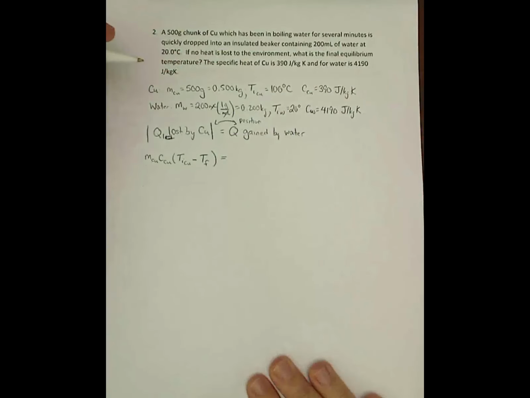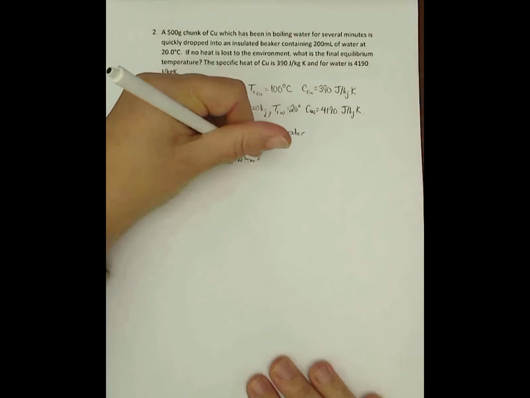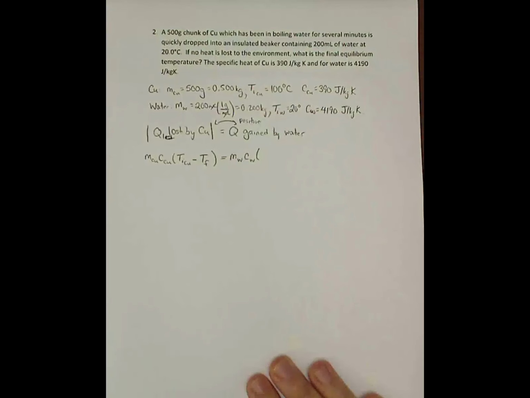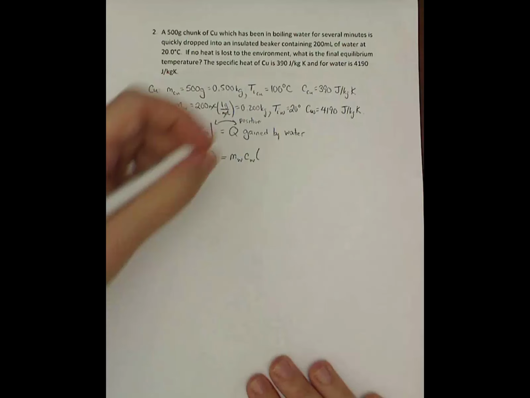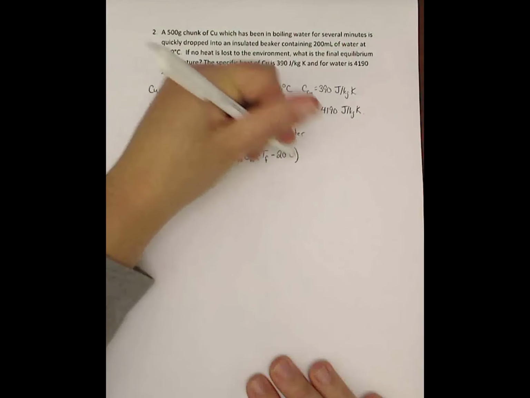On the other side, I've got the mass of water times the specific heat of water. And now I need to have positive temperature change again. I need to make both sides positive in order for them to be equal. And now the water gains in temperature. So T final is going to be bigger than the initial temperature. So it's going to be like this.